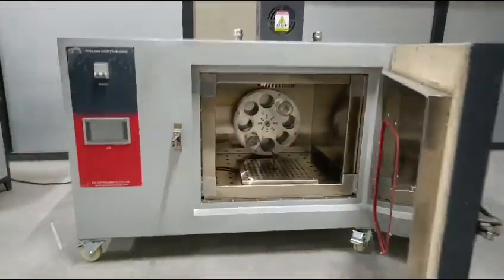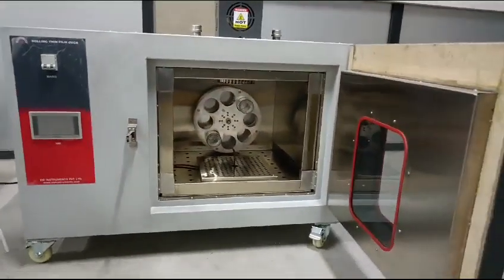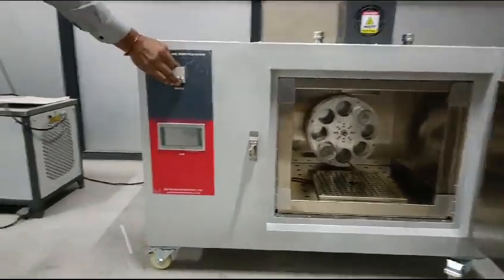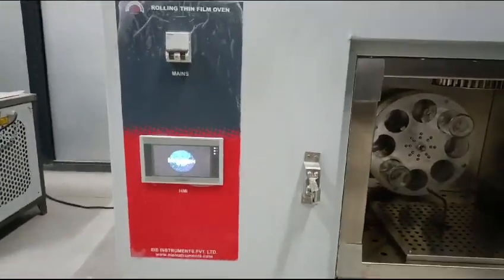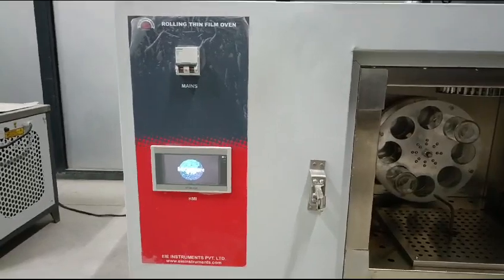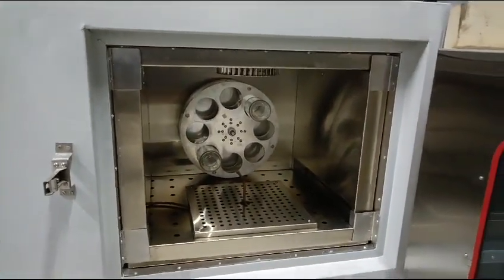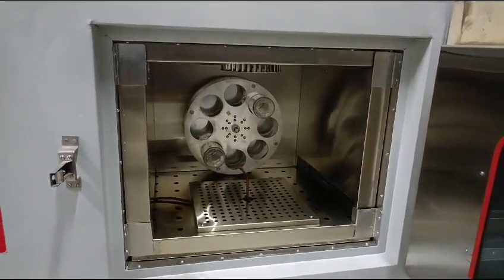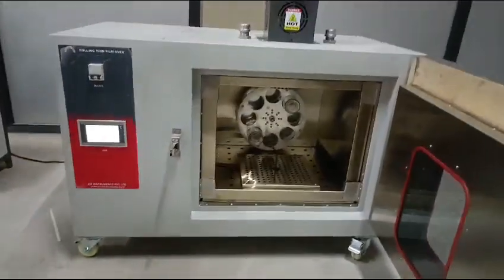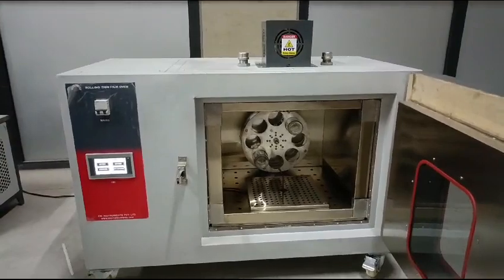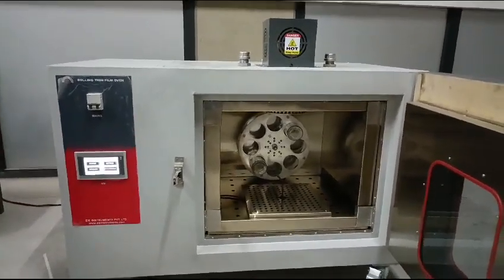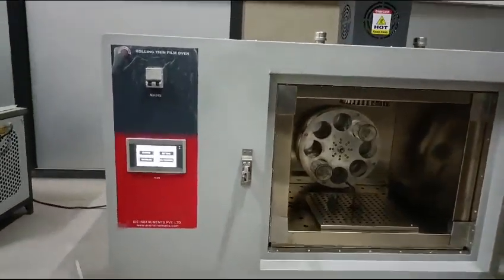Rolling thin film oven, fully automatic with PLC HMI touchscreen. Mains display, rotating shelf. It will rotate from 5 rpm to 60 rpm. On the top side, one blower is there to circulate the hot air in the chamber.